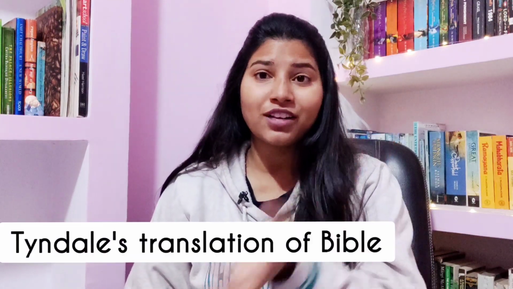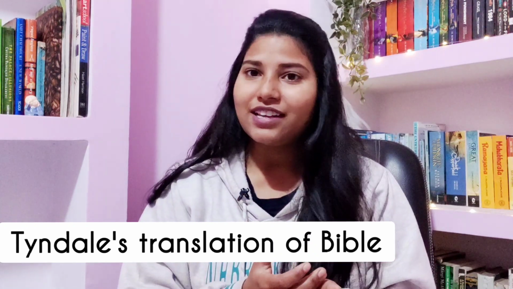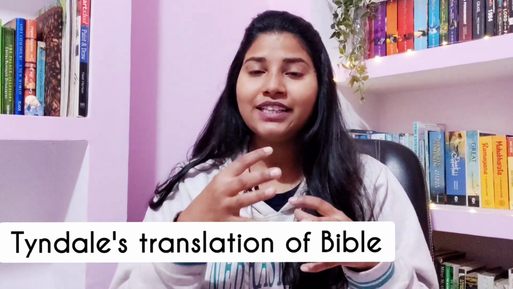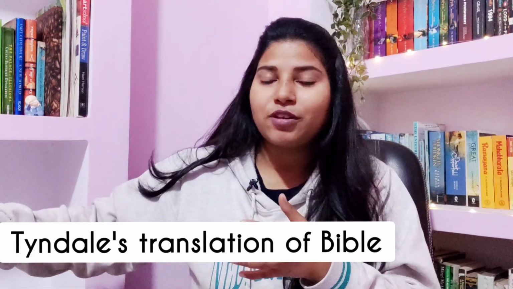Another thing you need to keep track of is the translation of the Bible. During this time, during the revival of learning, Tyndale translated the Bible into English, and this translation will be included in the later versions of the Bible, also the Great Bible, and later on in the standard version, the Authorized Version of the Bible as well.